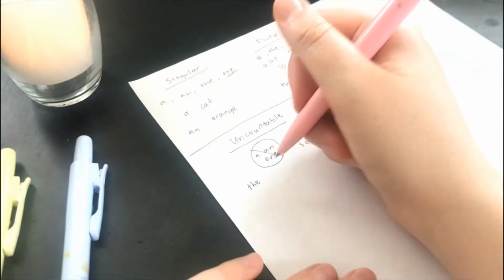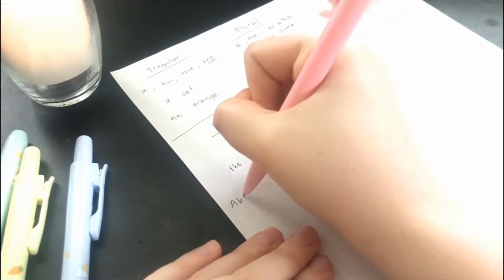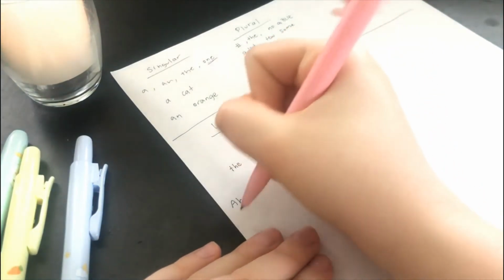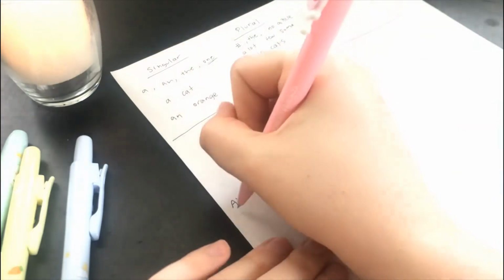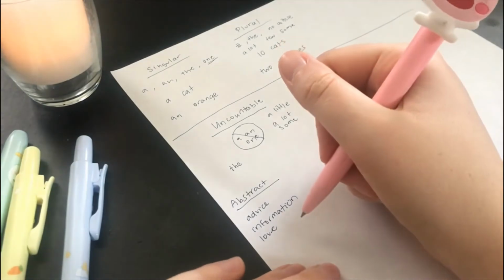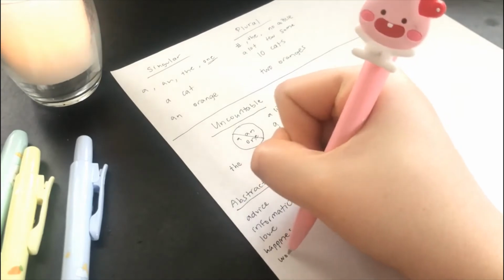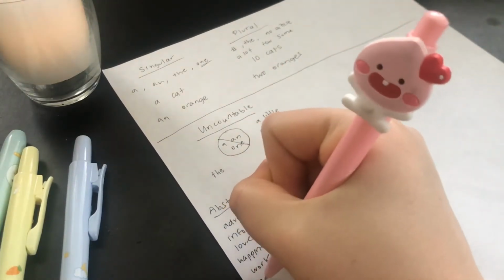So let's talk about categories of uncountable nouns. Similar to abstract nouns, for some uncountable nouns it's going to be abstract feelings or ideas, right? So advice, information, love. All the ones we mentioned before were also uncountable, but I'll rewrite some of them. Happiness, work. You can also have news.